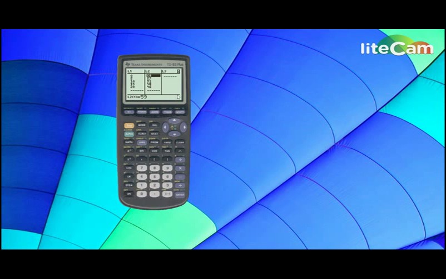Okay, so what I'm going to do is I'm going to go to Stat, and I'm going to go over to Calculate and then down to Linear Regression and then press Enter. Okay, it takes a couple times to press Enter.